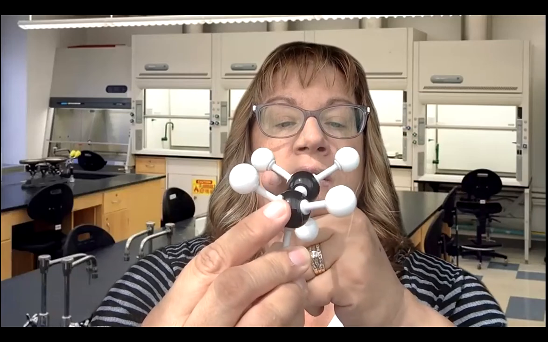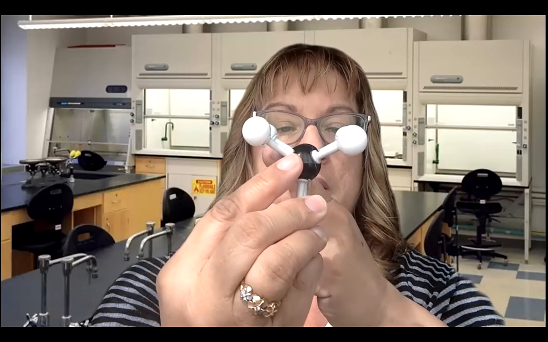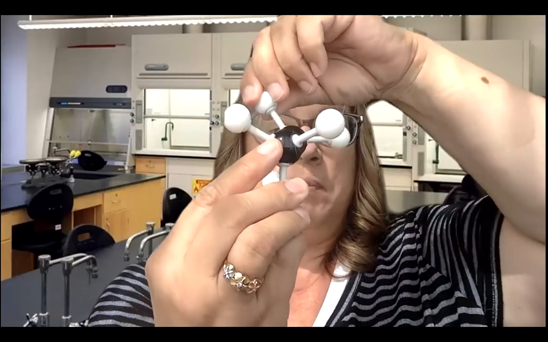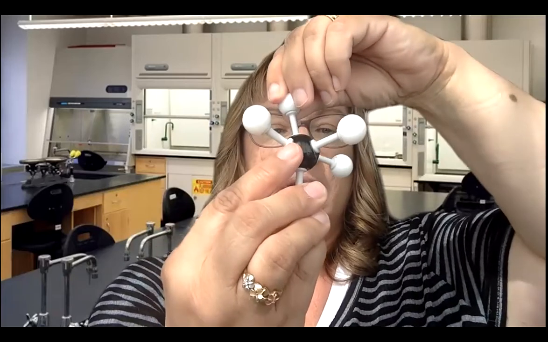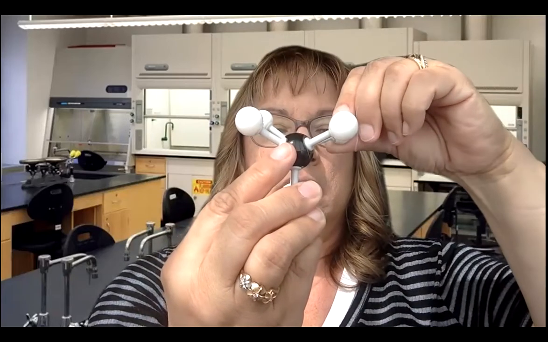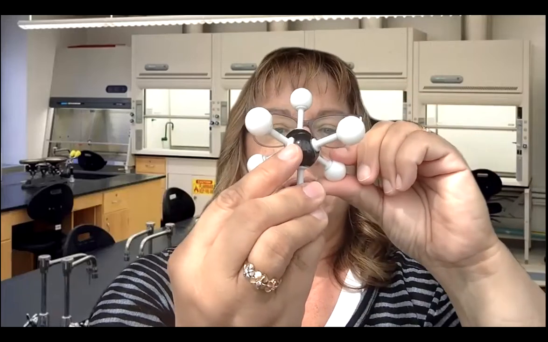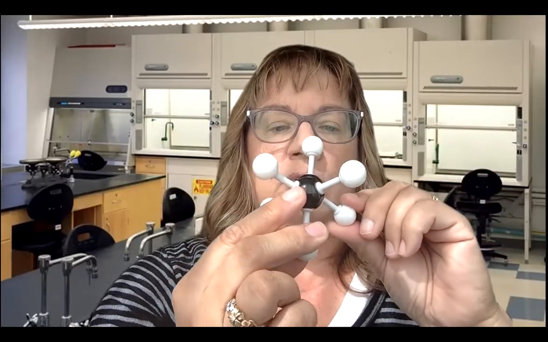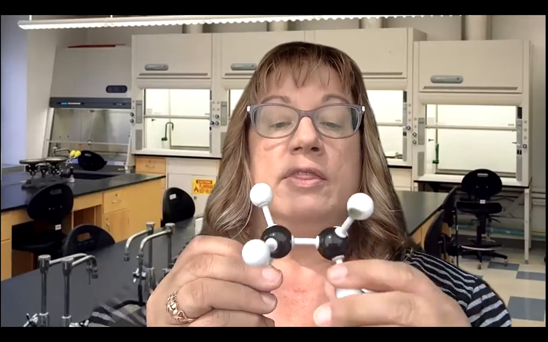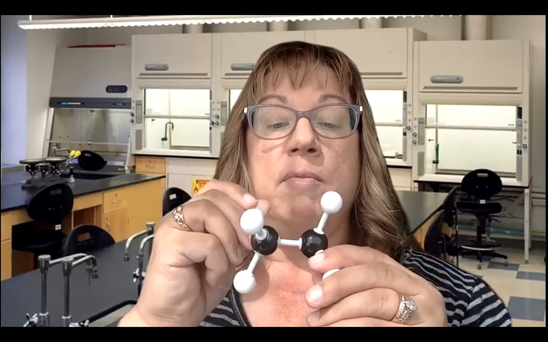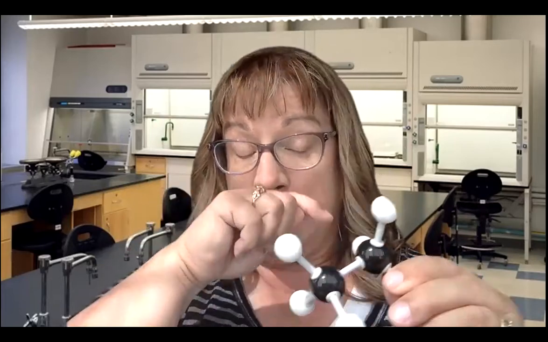Each one of these, if I stop here, or here, or here, each one of those individual three-dimensional structures is actually a conformer. They're all ethane, only rotating around a single bond.